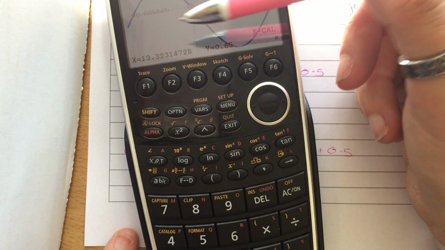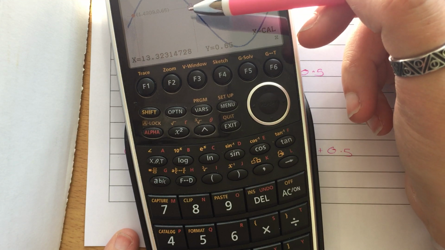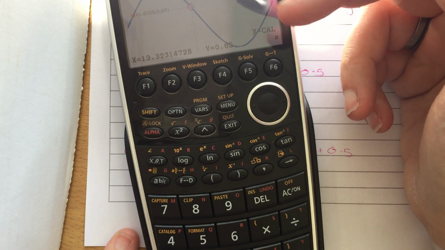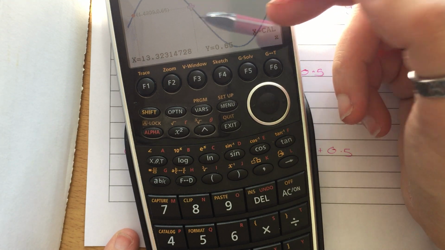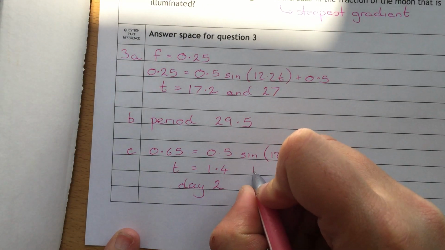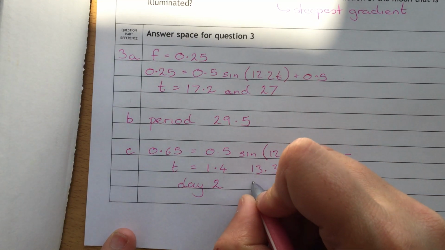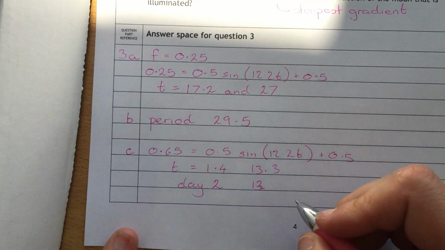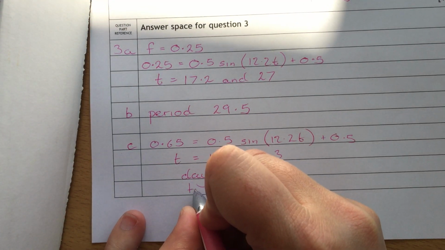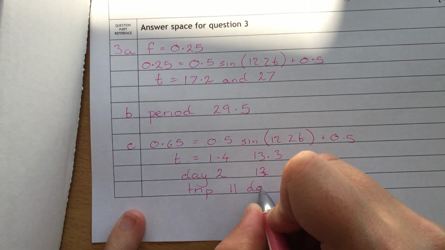So we can use some of the 13th night, but not all of it. So we're going to have to go back to 13. So 13.3. So day 2 to day 13. So our trip can be at most 11 days.